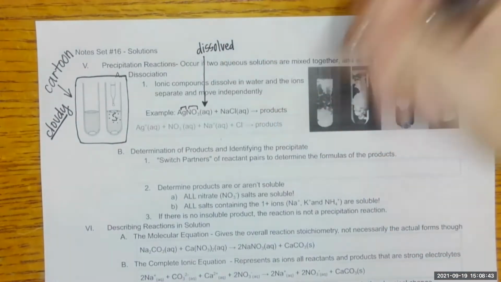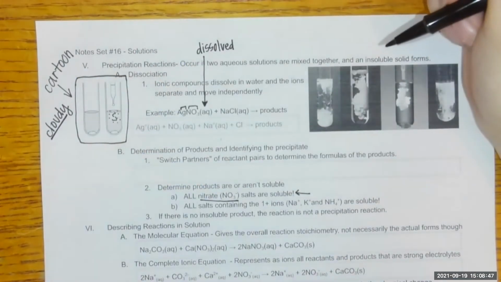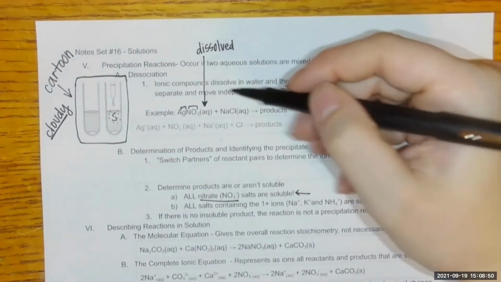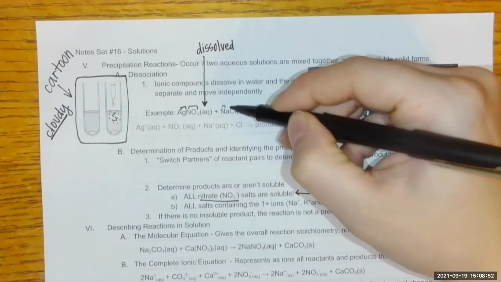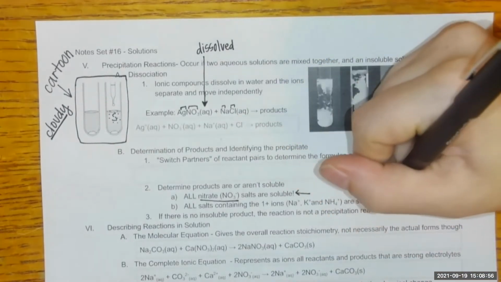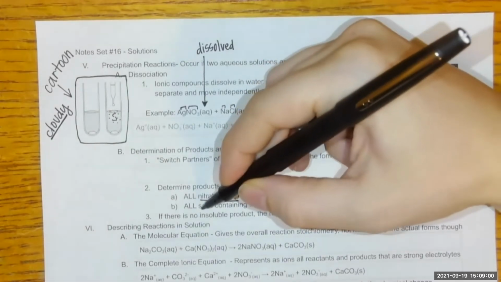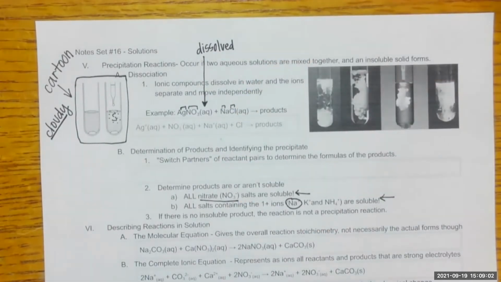Silver nitrate, that makes sense because all nitrate salts are soluble. And sodium chloride dissolved, which makes sense because sodium is a 1+ ion and those are soluble as well.